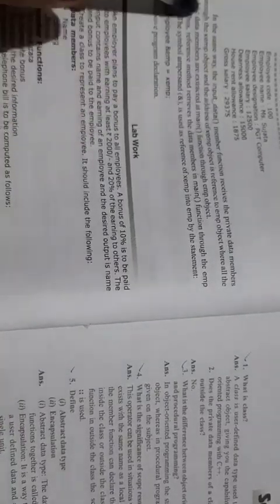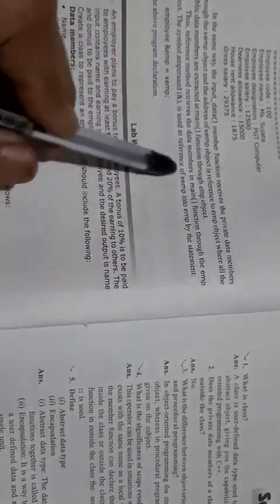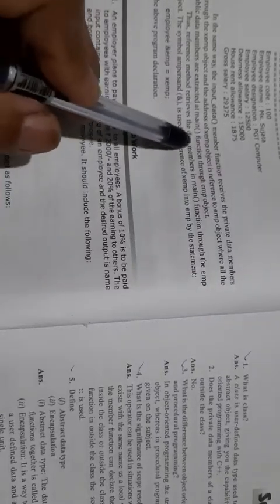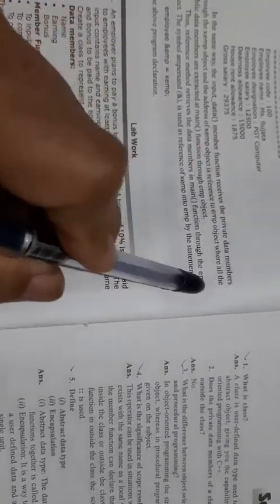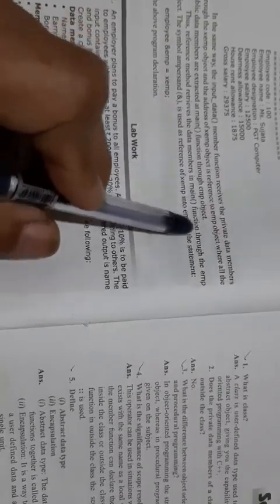So now all the data members of xemb get accessed by this emb object. Thus, the reference method retrieves the data members in the main function through the emb object. The symbol ampersand is used as a reference of xemb into emb by the statement. So we have seen this.